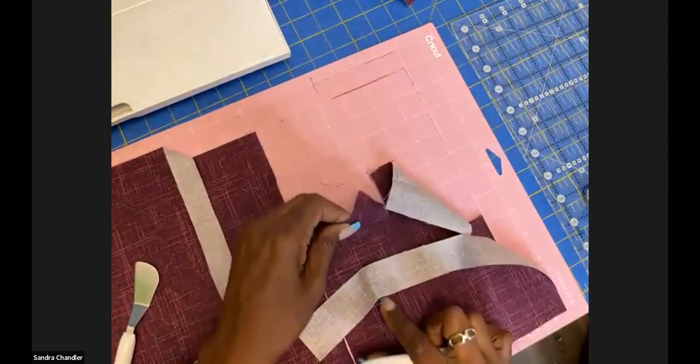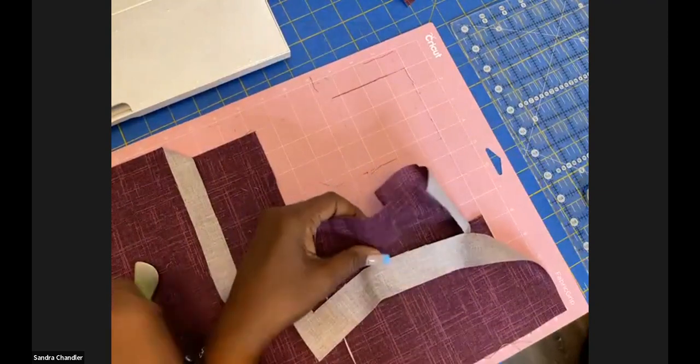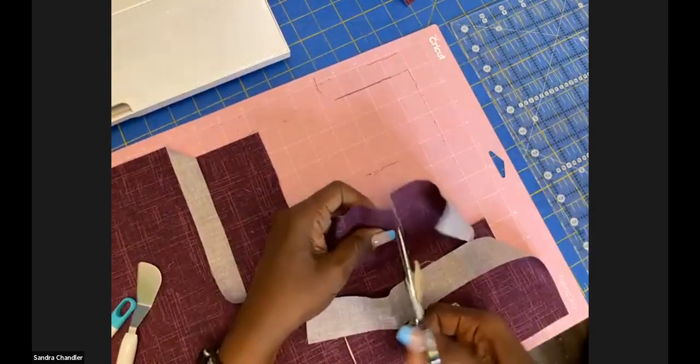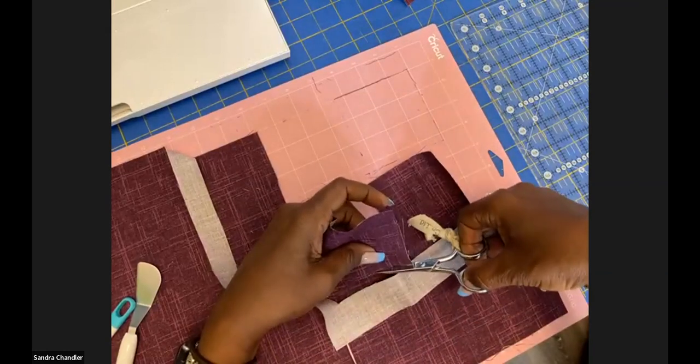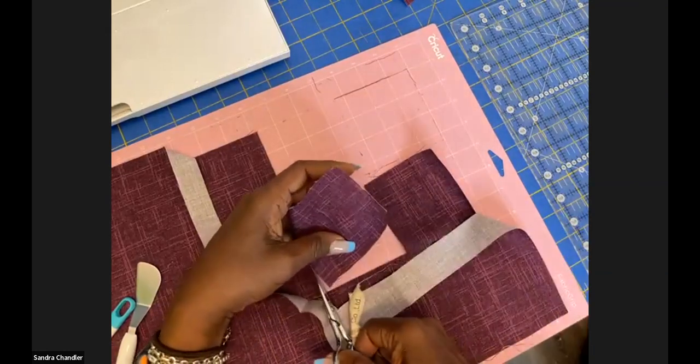Can you imagine how much faster and more accurate a beginner sewer would be using this method of cutting out their quilt blocks and sections?